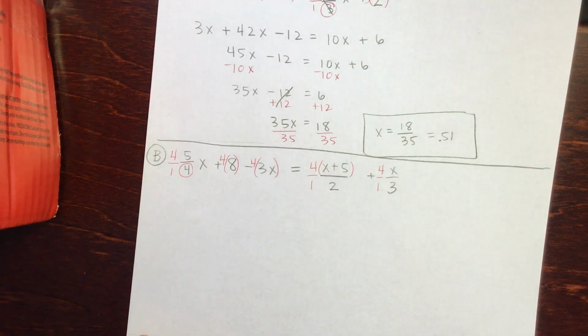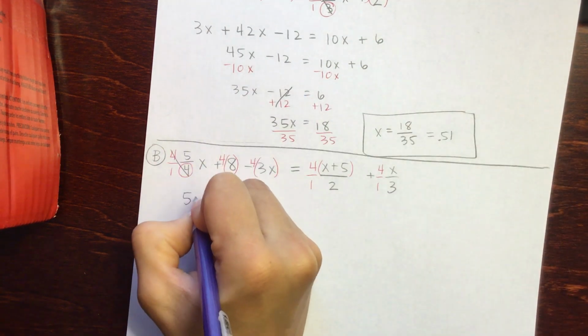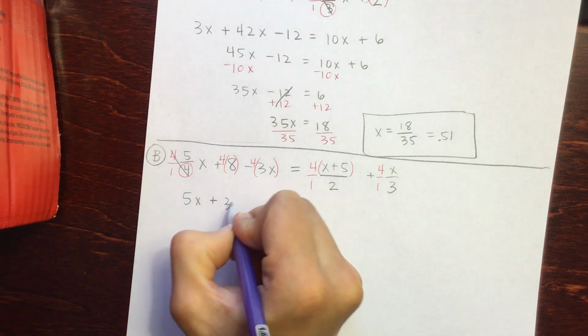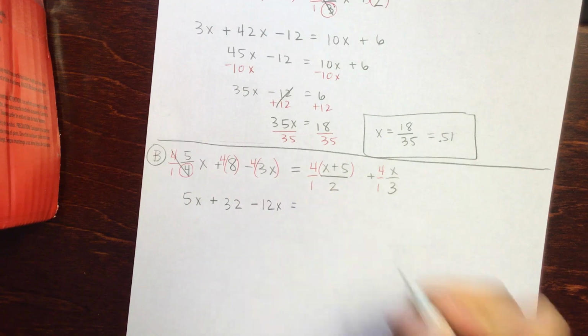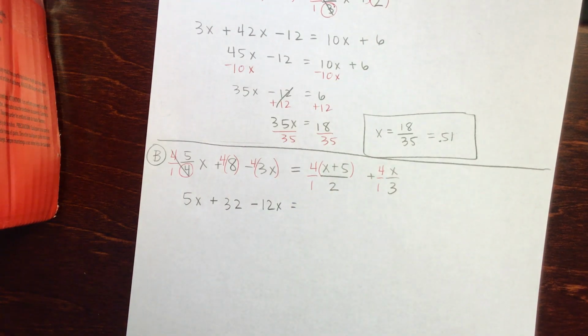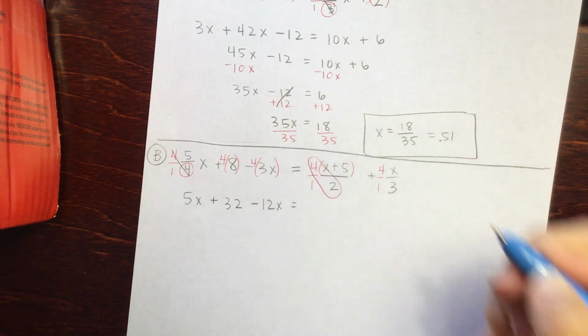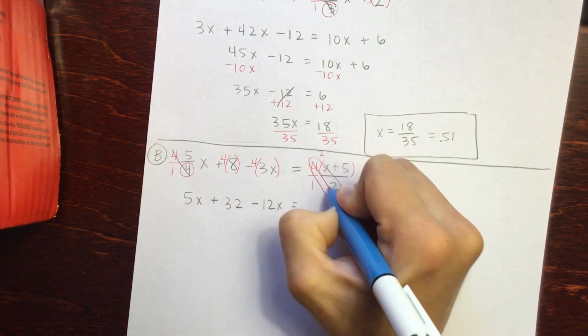All right, in the first fraction, my 4's cancel out, and I'm left with just a 5x. 4 times 8, negative 3x times 4. In the second fraction, the 4 over 2, this is what I'm looking at here, 4 over 2 is just a 2.